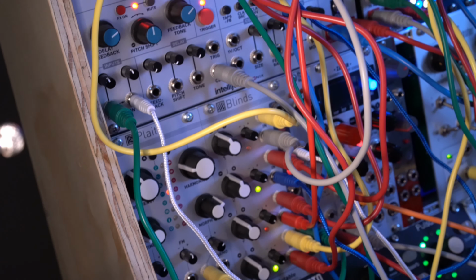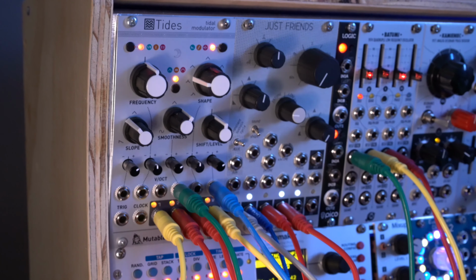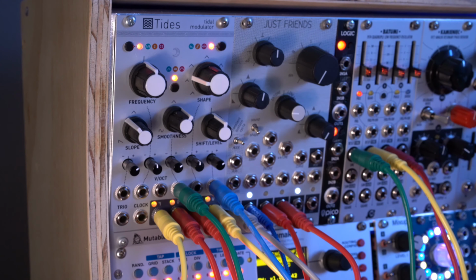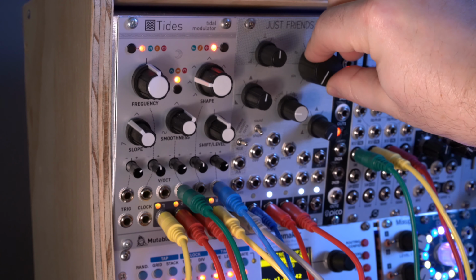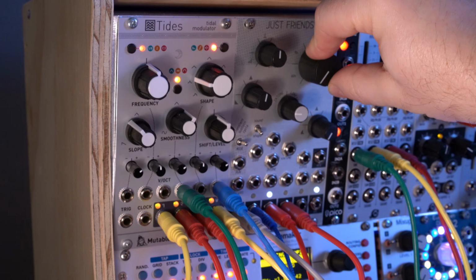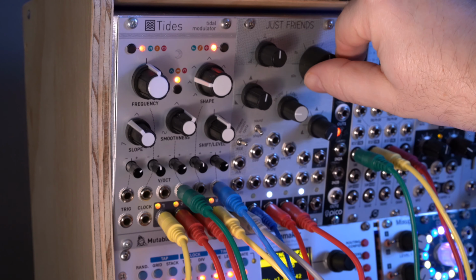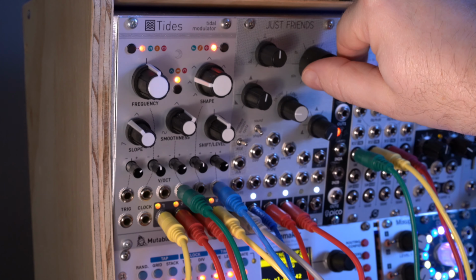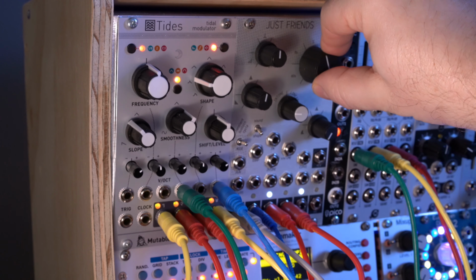Now if I go back here and I turn up the speed, let's turn up the volume here, it's going to open and close those VCAs faster. And you can hear this is in stereo.